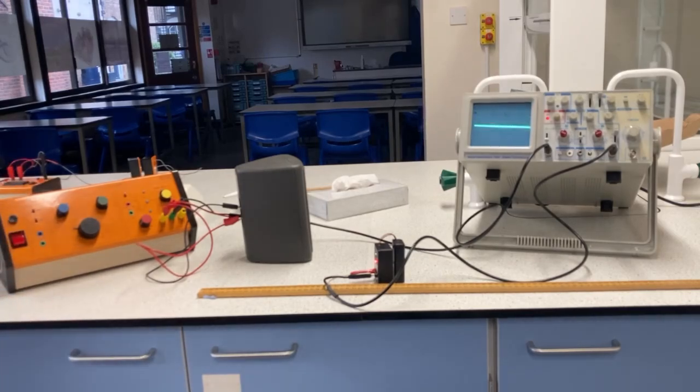You could do this with the normal crystal microphones. They tend to pick up a little bit of mains hum, so I've gone for the amplified one.